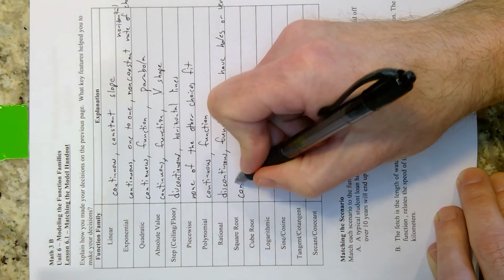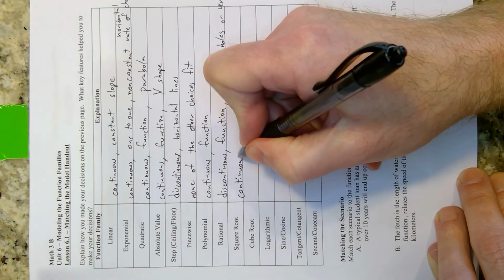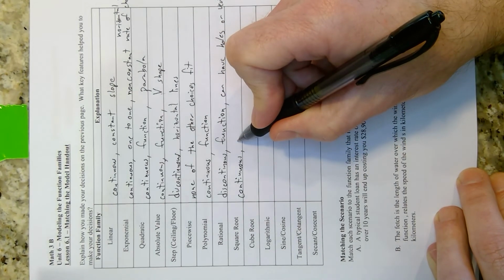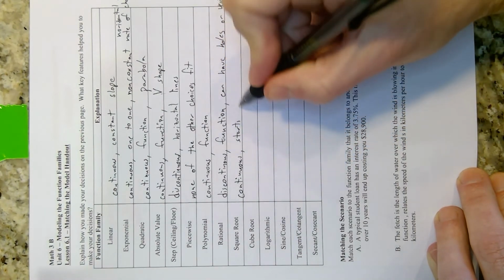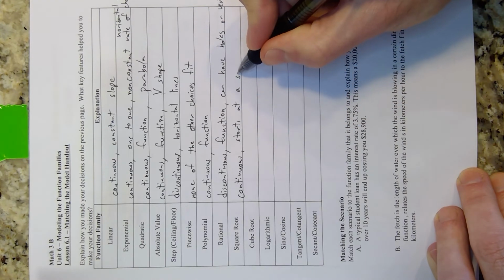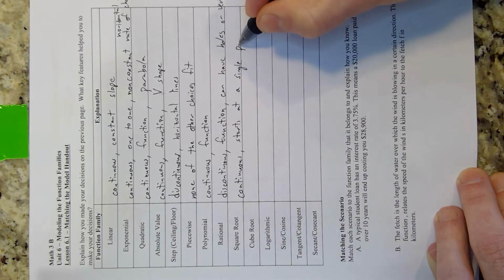Okay, moving on. Square root. How do I know I have a square root? Well, a square root function, it actually is continuous. One of the keys to notice a square root function is it starts at a single point. Okay. And it also has a changing slope or a changing rate of change.